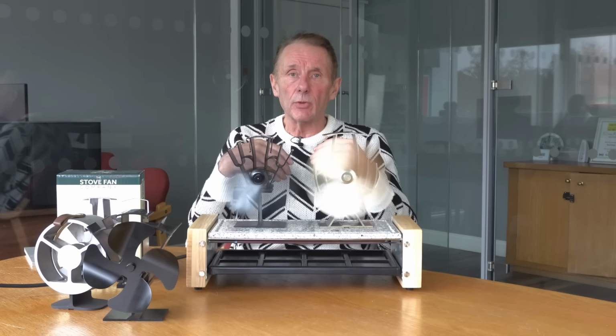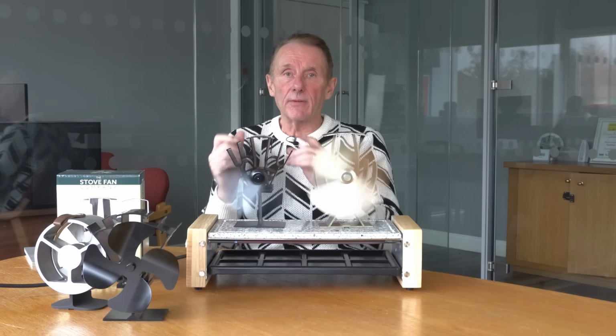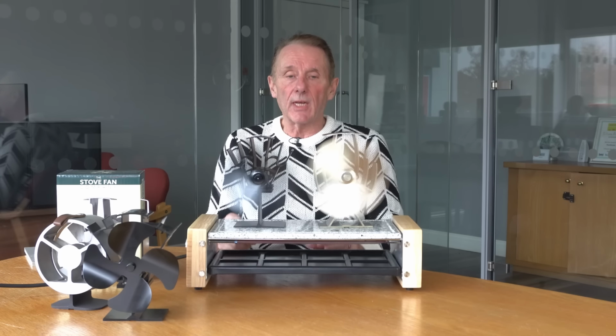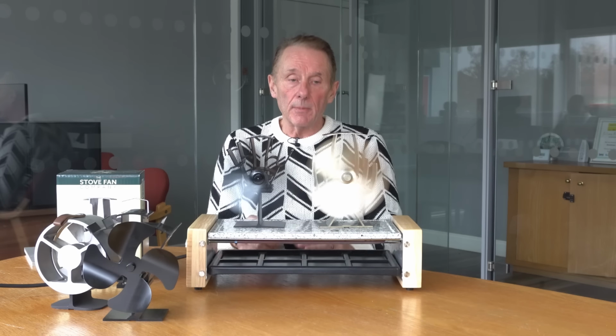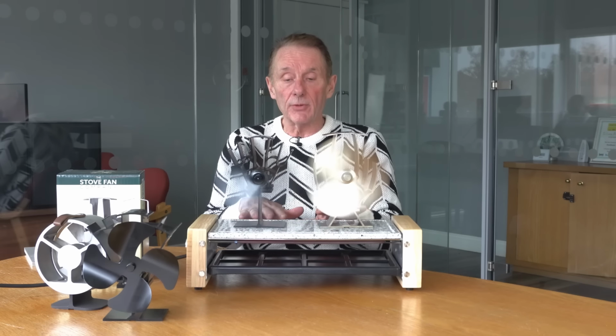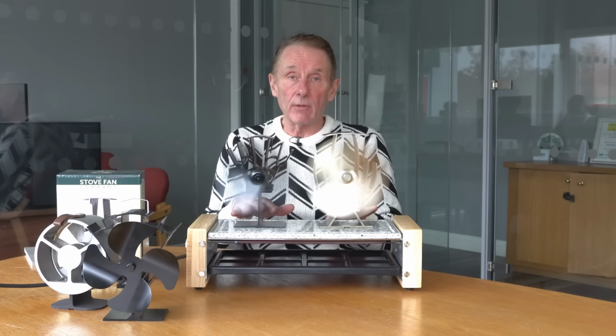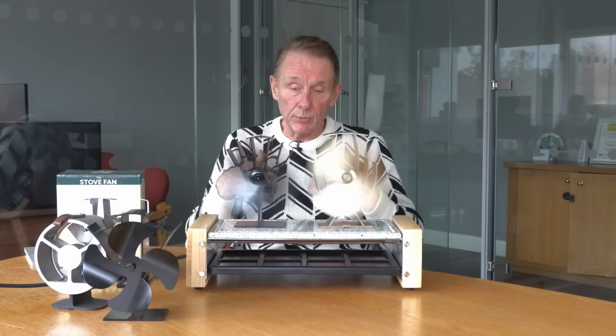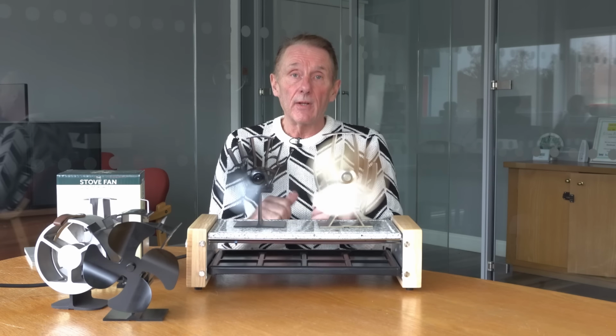Smaller blades don't produce the same amount of air. So it's very important to check the diameter of the blade, the position of the blade, and how far the blade is from the stove itself. The lower to the ground, that also helps. It pushes some of the heat out from the stove itself.